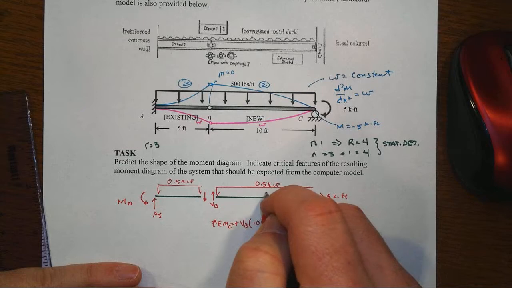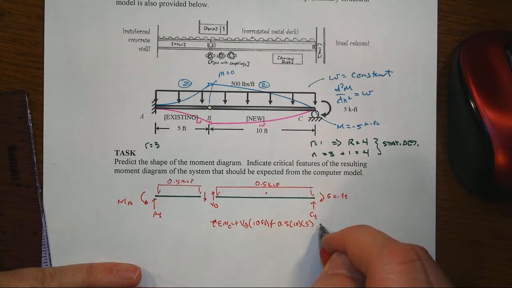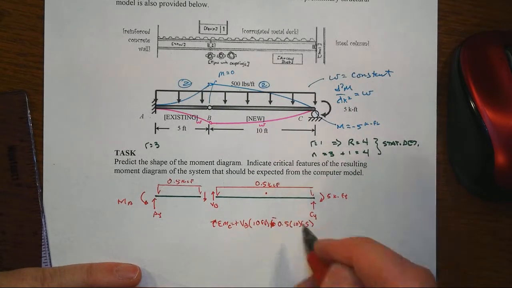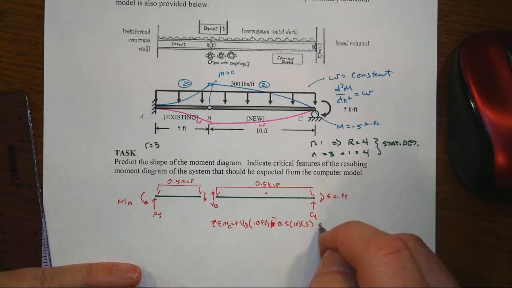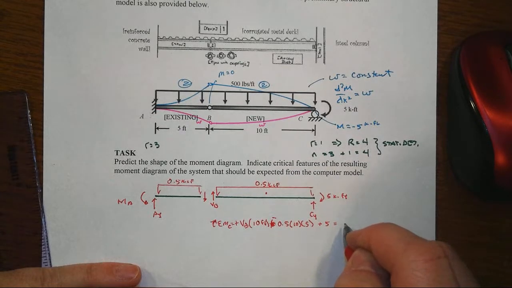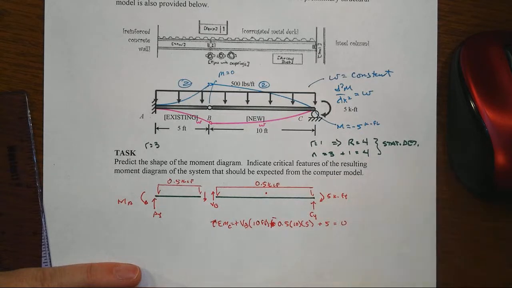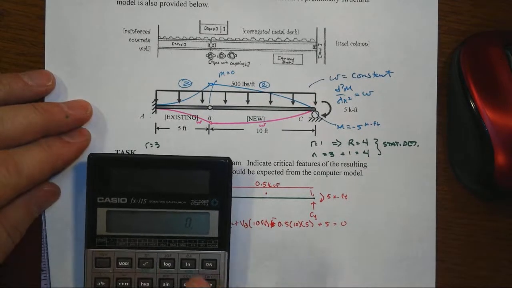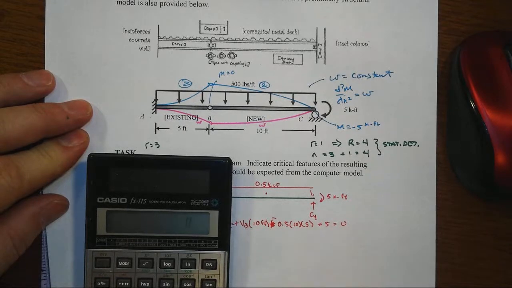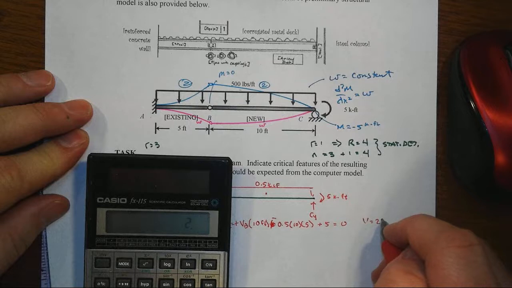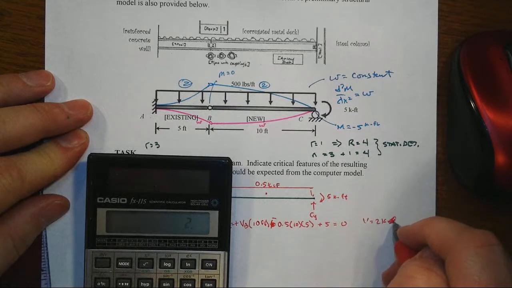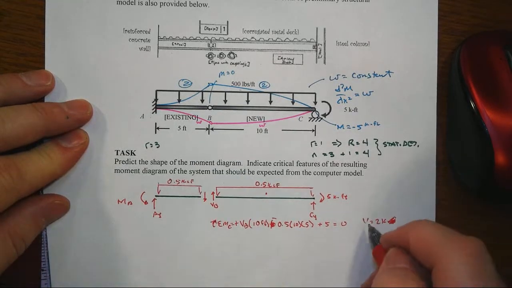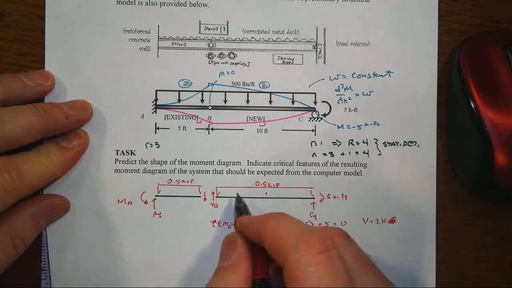feet times the moment arm, which will be 5 feet. Ooh, that's a minus. So keep track of this carefully. And then plus the 5 kip-foot, that's going clockwise. Set that all equal to 0, and what are we going to end up with? We've got 0.5 times 10 times 5, subtract off the 5, that gives us 20 divided by 10. That tells us that V is equal to 2 kips, acting in the direction as shown on that free body diagram.